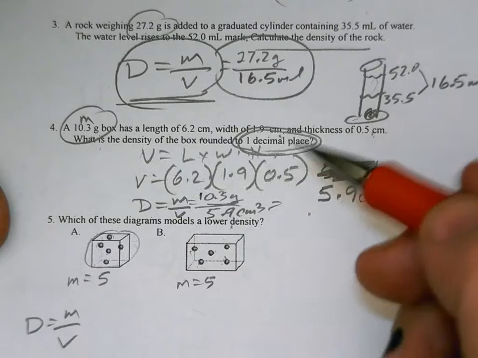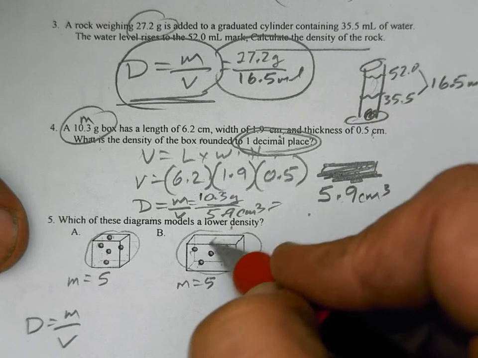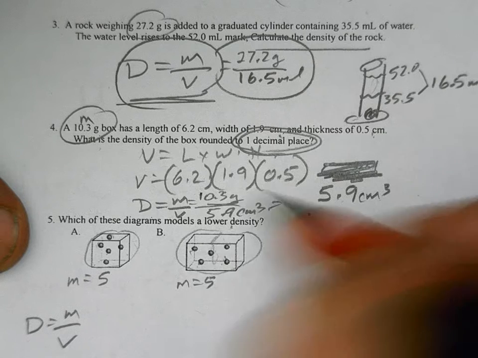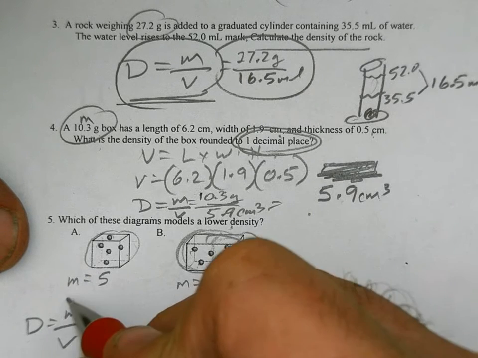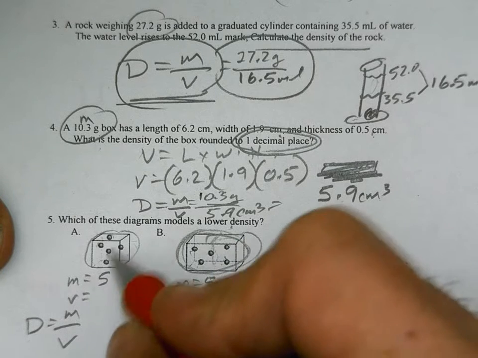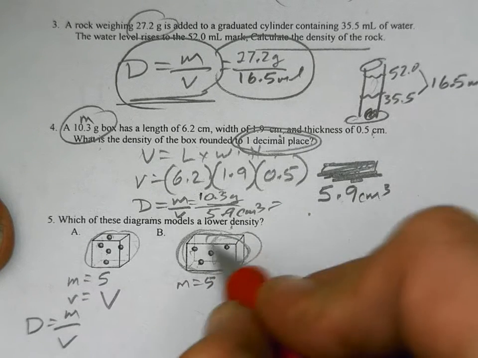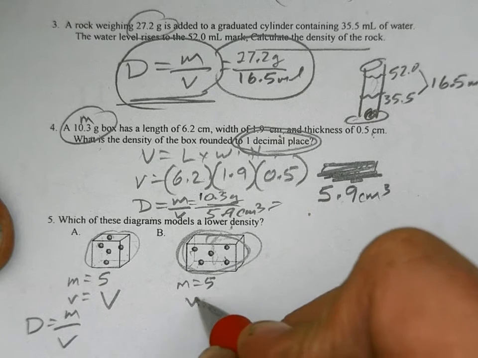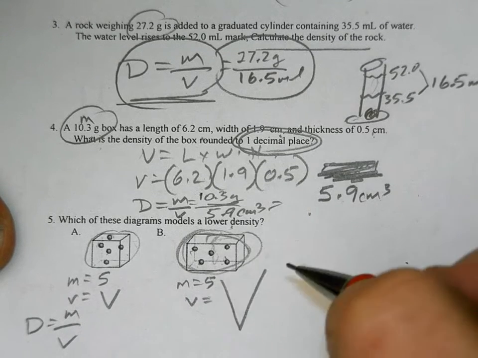This square looks like it's about twice one of those. There's a lot more volume. The volume is bigger here. Over here, the volume is almost twice as big.